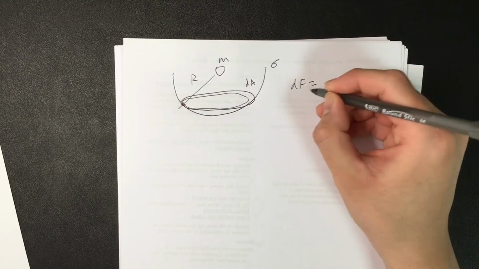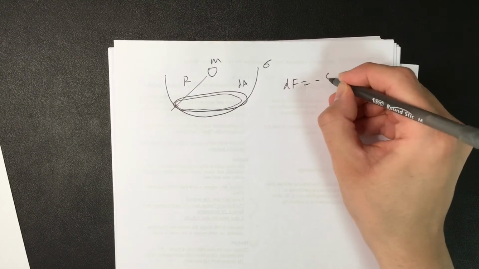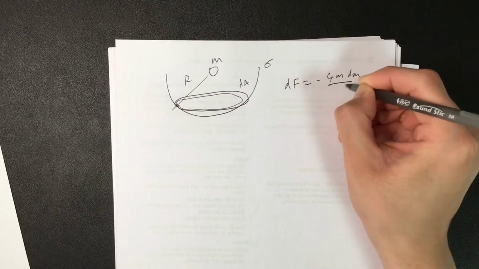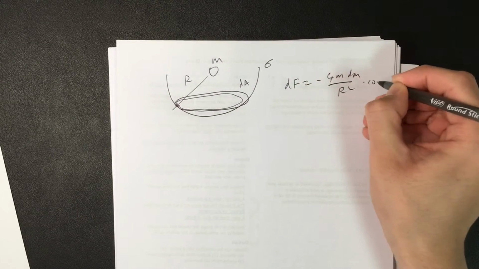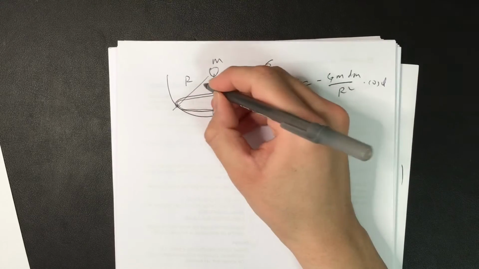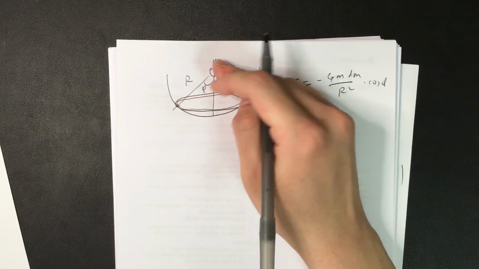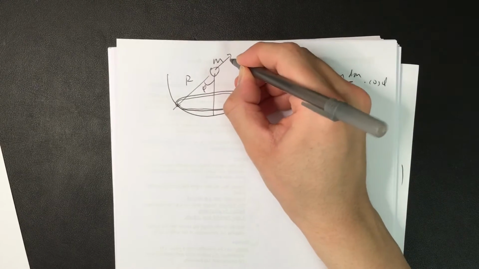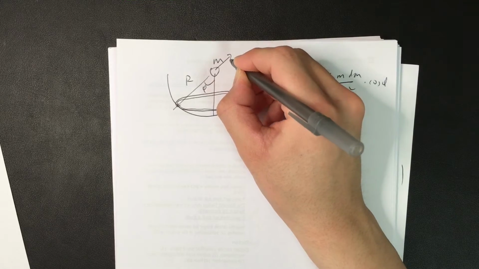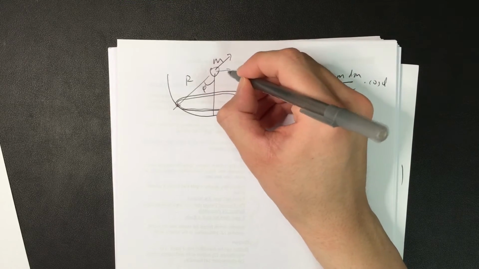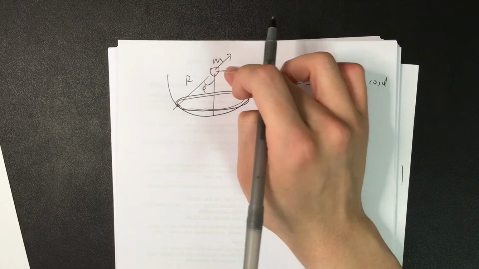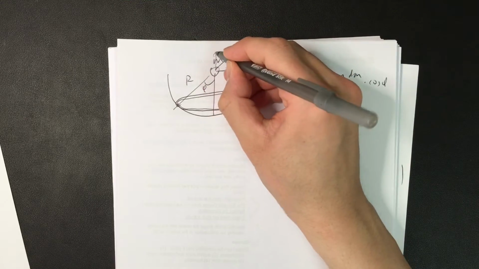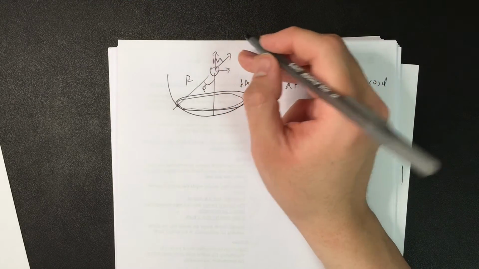And the infinitesimal force of gravity equals negative GM dm over r squared times cosine phi, where phi is the angle from the vertical like this. The reason why I'm taking cosine phi is because the force of gravity is exerted along this way, and from symmetry the horizontal component is going to cancel out, therefore the vertical component would remain.